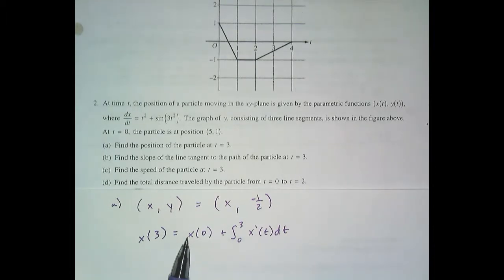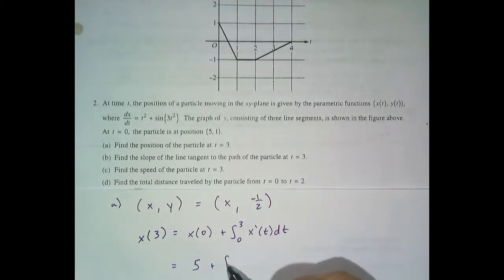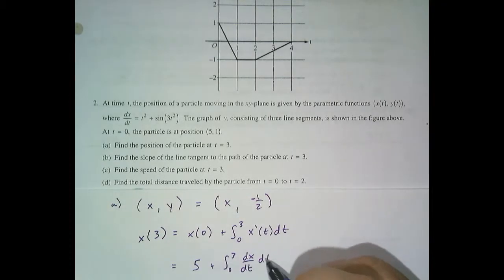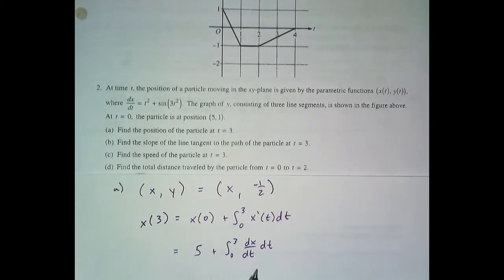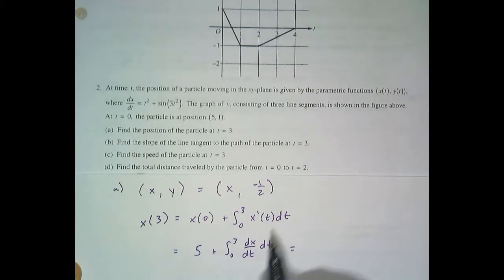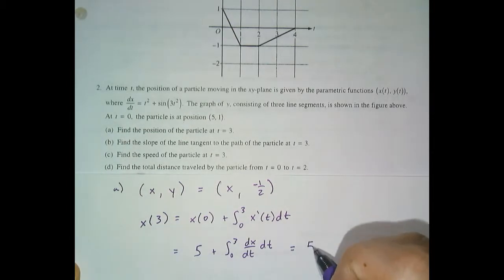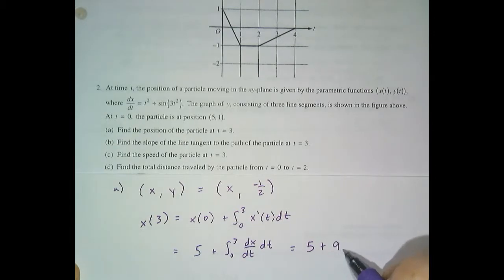At time 0, x of 0 is 5, and from 0 to 3, x prime of t is the dx dt given to us. And this is where we turn to a calculator and type this in. All of you are equipped to evaluate from your calculator, so I'm not going to show you in the video how to do it. But if you typed it into a calculator, you'd get 9.377035.